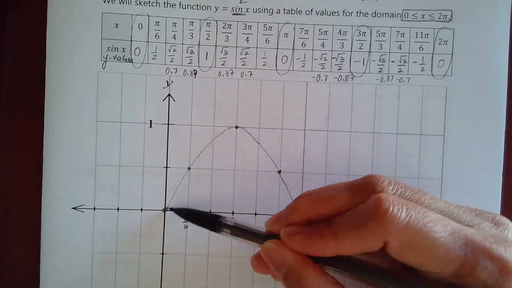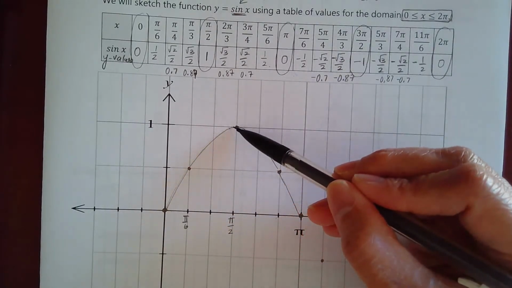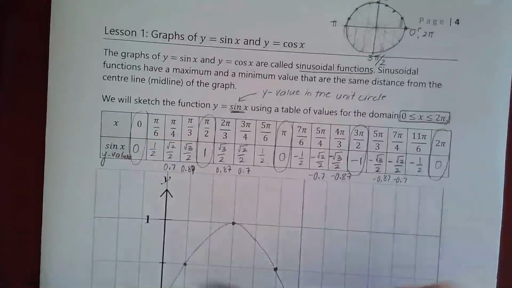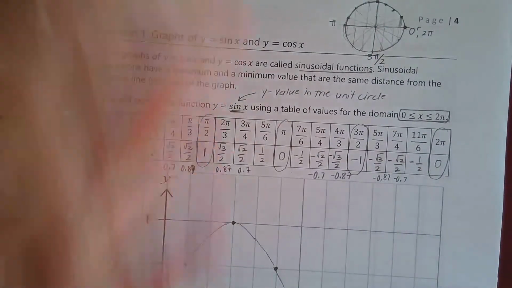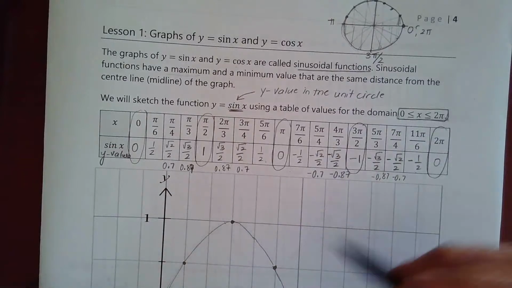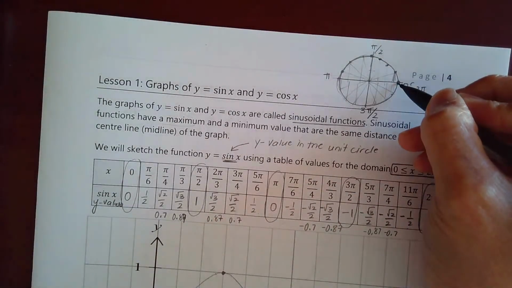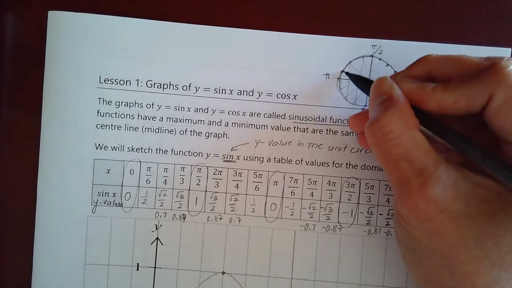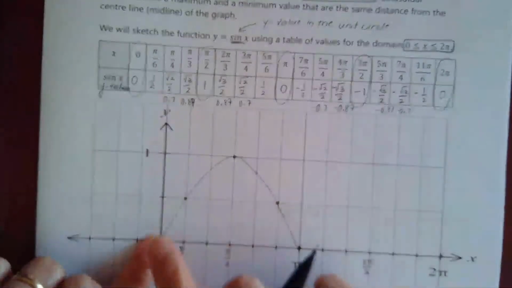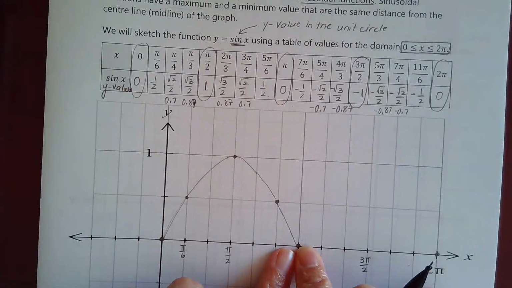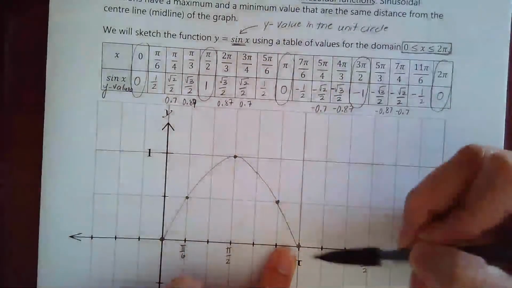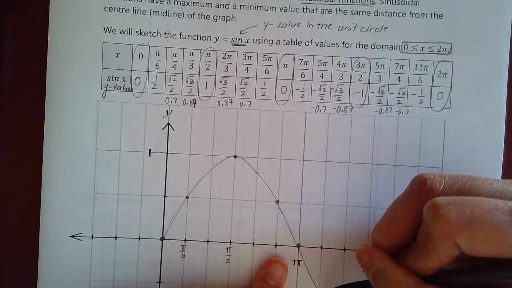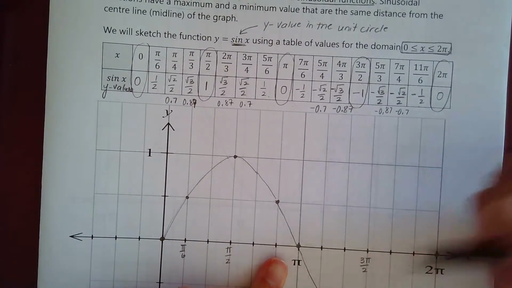Okay, so increasing to the maximum and then decreasing up to pi. So that's this part of the graph. Okay, this part of the graph is basically we're going from here, reaching its maximum, and then falling back down to 0. Okay, so that's that part, the top. And then from here is the one in quadrants 3 and 4.